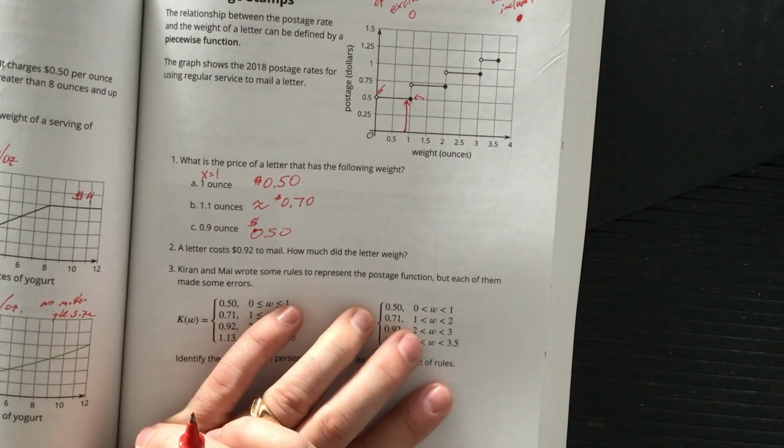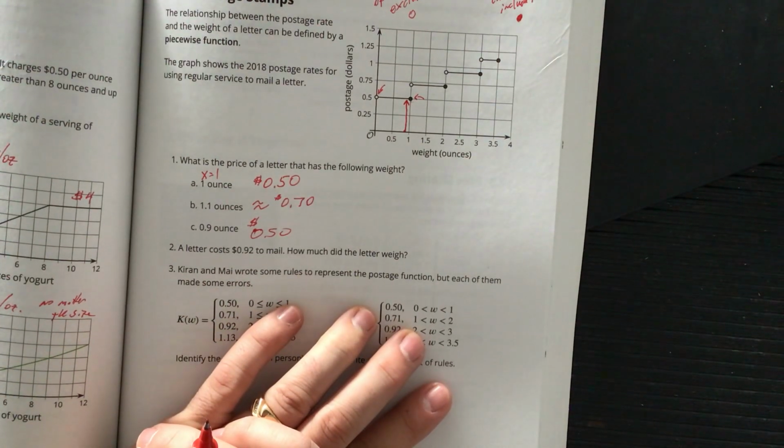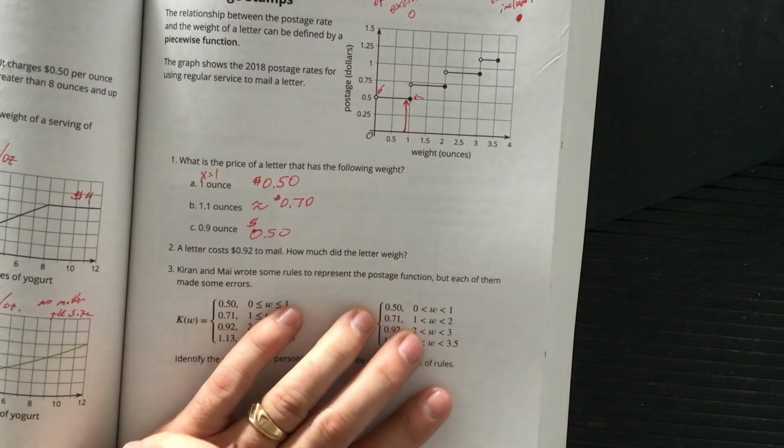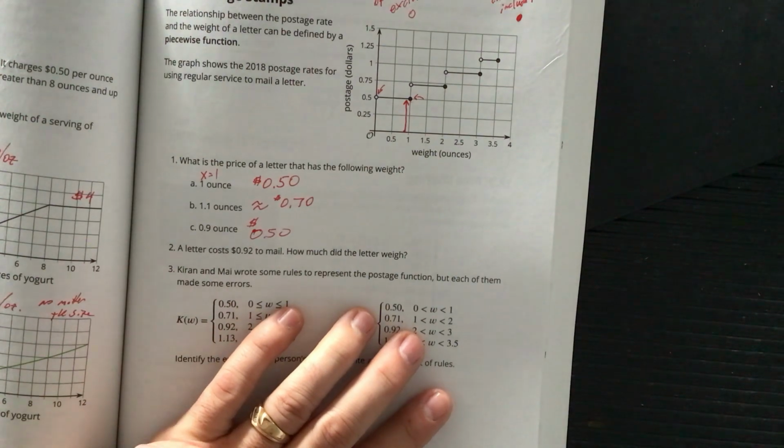Samantha? Oh, I think it's 2 ounces. Okay. Connor? Between 2.1 and 3 ounces. Okay, between 2.1 and 3. What about 2.00001, Connor? That would work, yeah. That would work as well.